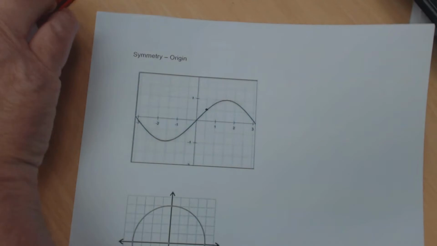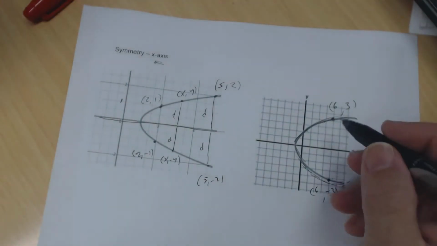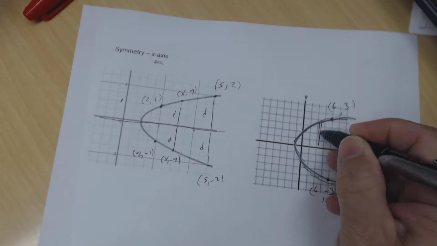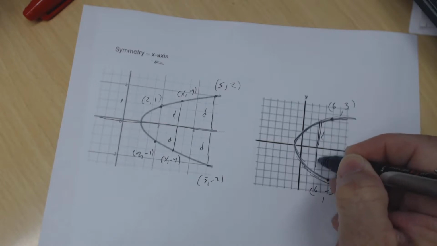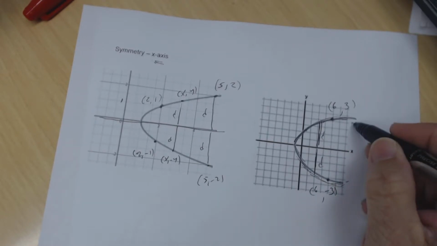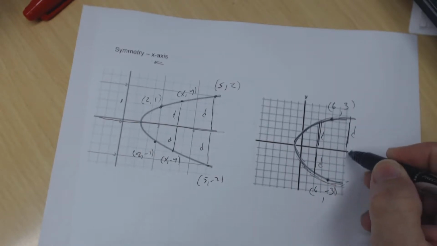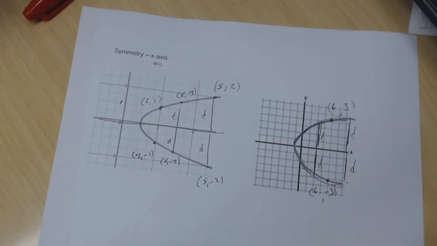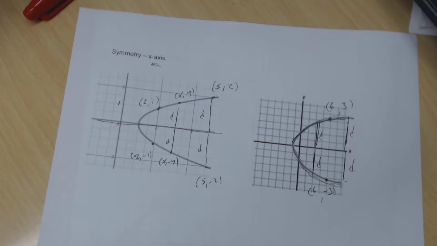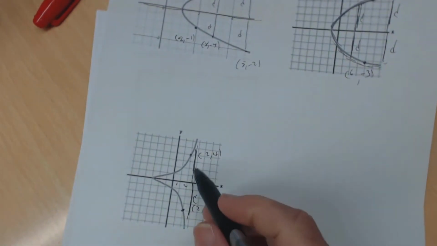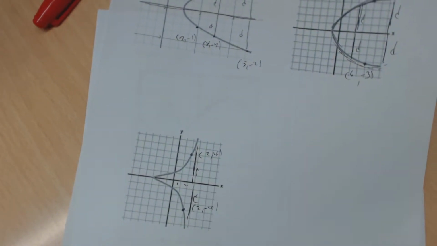With respect to the x-axis, this distance here, whatever that distance is, it has to be the same as that distance here. This distance here has to be the same as that distance here, and so on. This distance here has to be the same as that distance here.